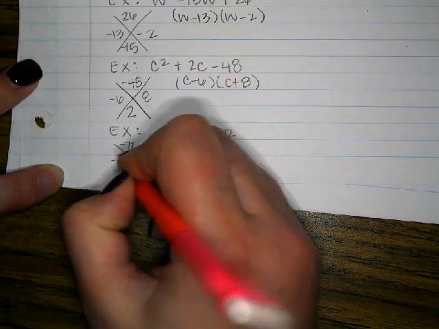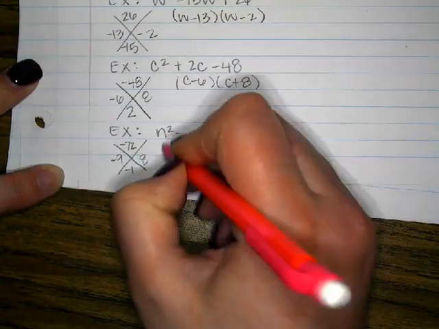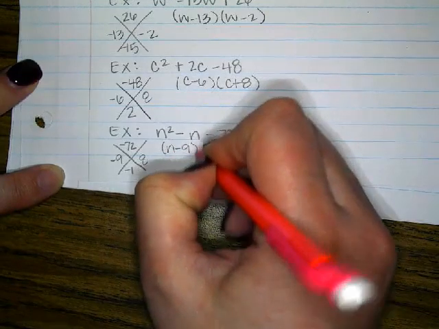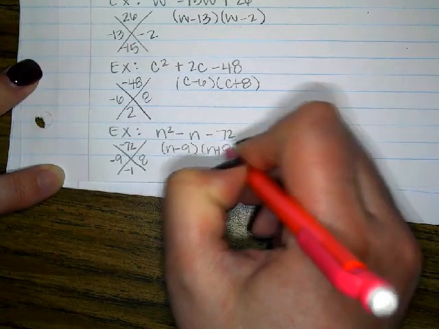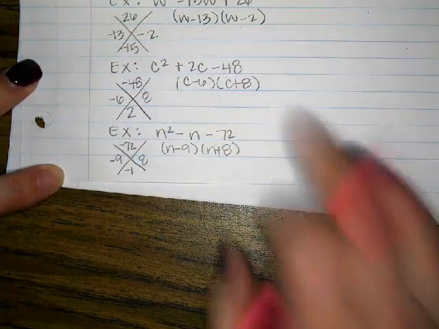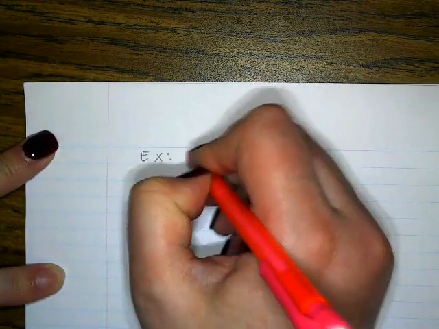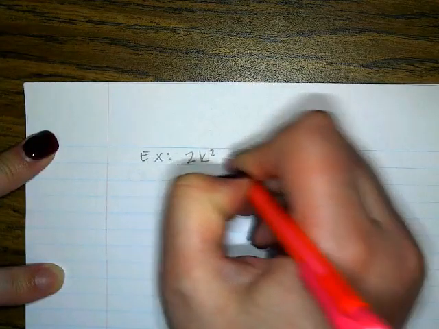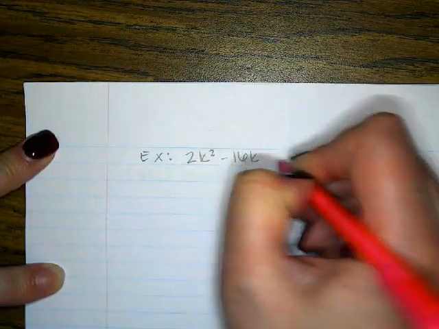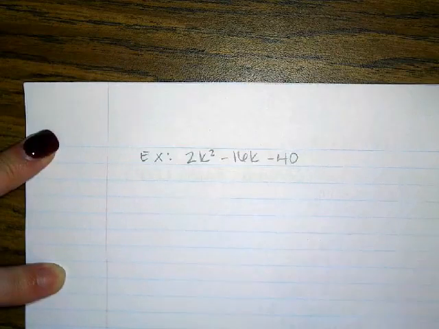Okay, I'm going to throw you a curveball. You guys ready? You're making this look too easy. 2k squared minus 16k minus 40. You're like, but Miss Rice, you said there was going to be no a value. There clearly is an a value here. What's happening?